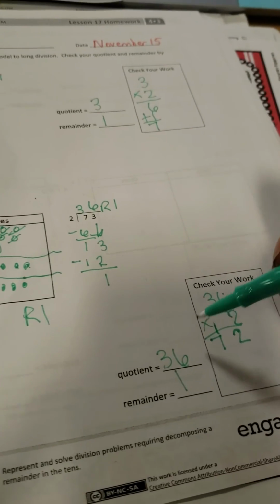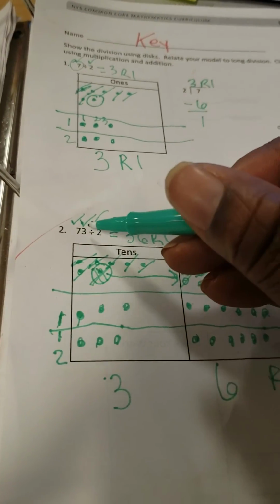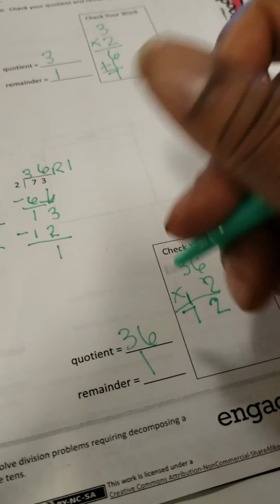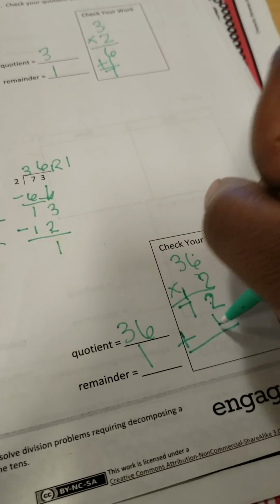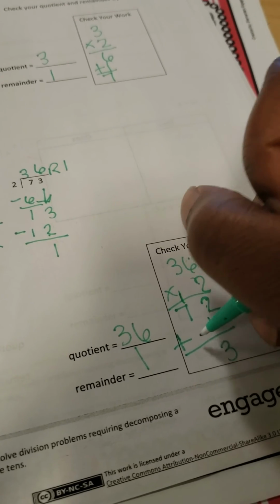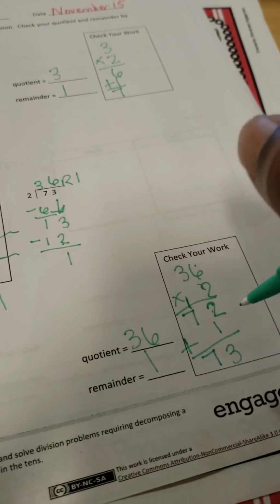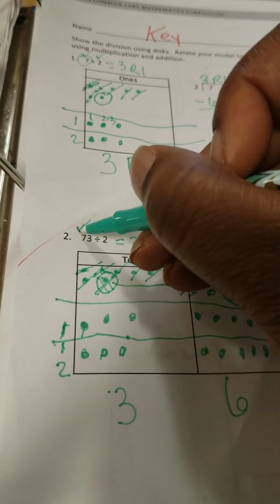So my answer is 72, but remember, we started with 73. We have a remainder of 1, so we need to add that 1. 2 plus 1 equals 3. 7 plus the invisible 0 equals 7. We needed to end up with 73, and we ended up with 73.